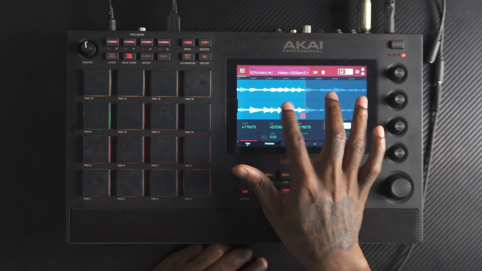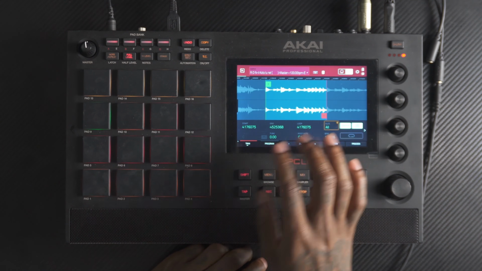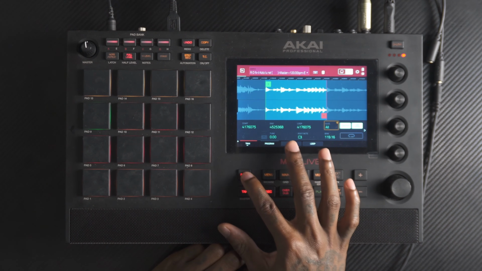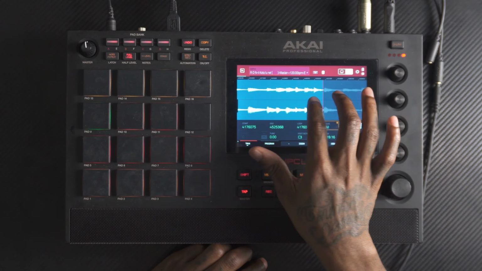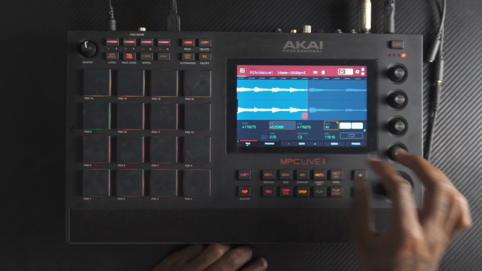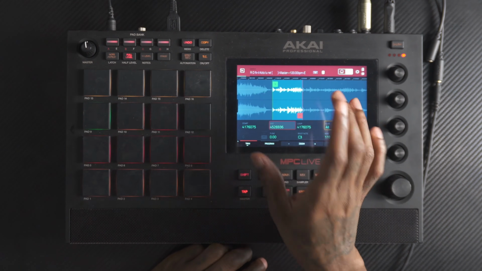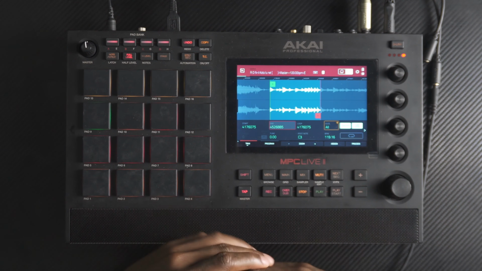Now, obviously, you can hear a little click. So a bonus tip is to hold down shift and put it on 0 snap. What it's going to do is go to a point that has silence, which makes it not clip. And also, there's another quick bonus tip.